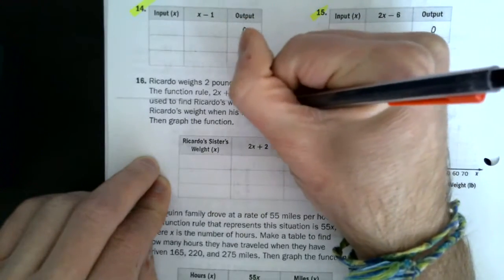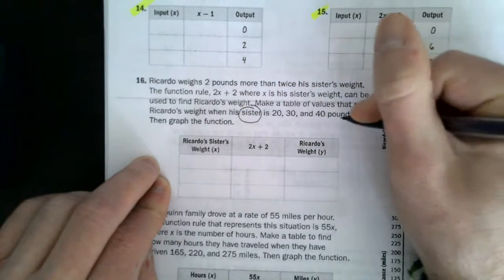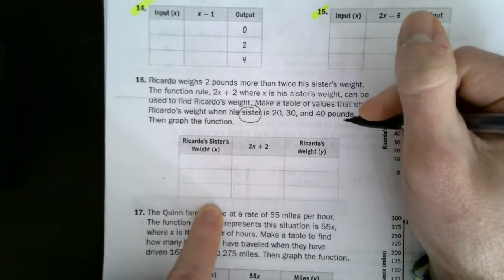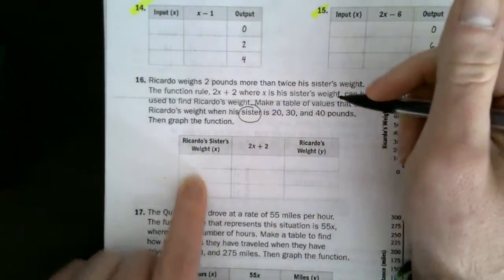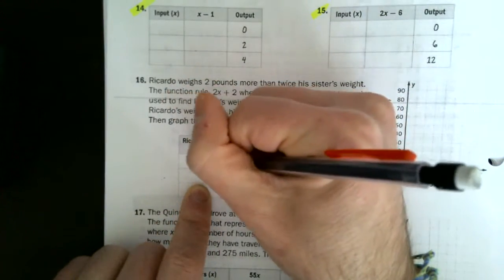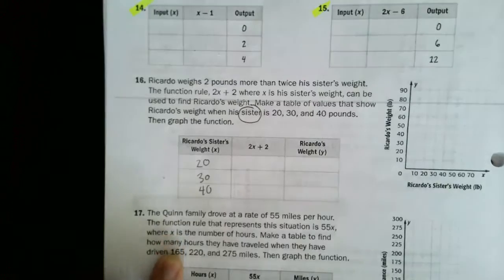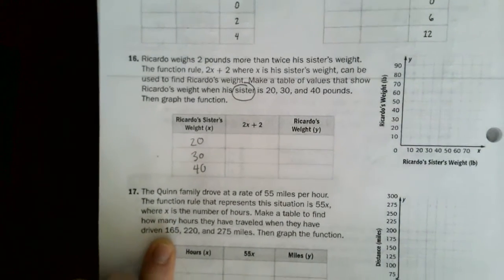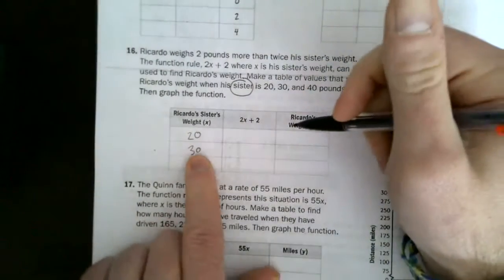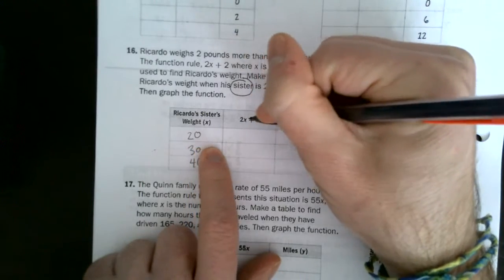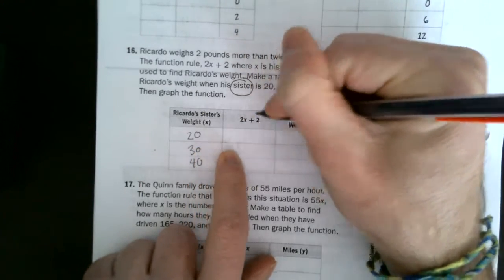So this is his sister's weight. These numbers are his sister's weight. There's the column for his sister. So this is where we're going to put those numbers. So these are the inputs: 20, 30, and 40. Let's try this out. This is a little easier because we don't have to go backwards. We're going to multiply by 2, then add 2.